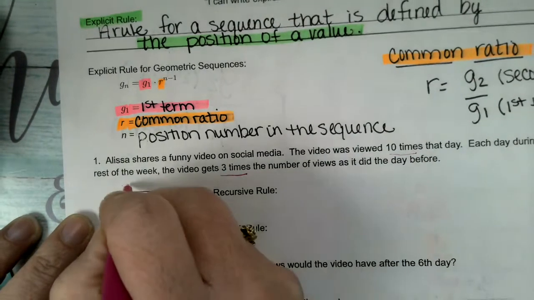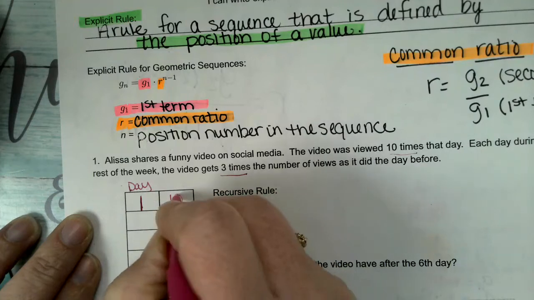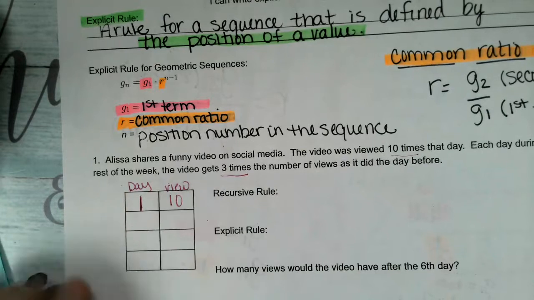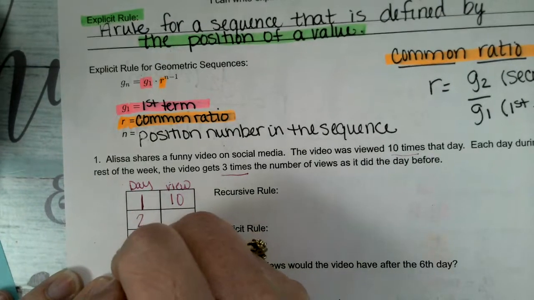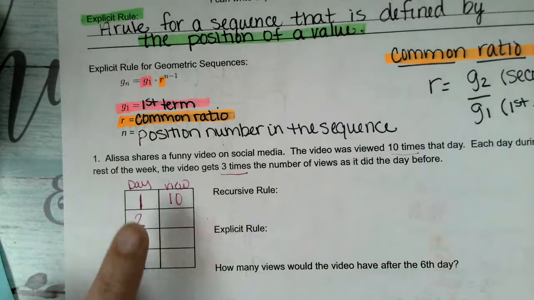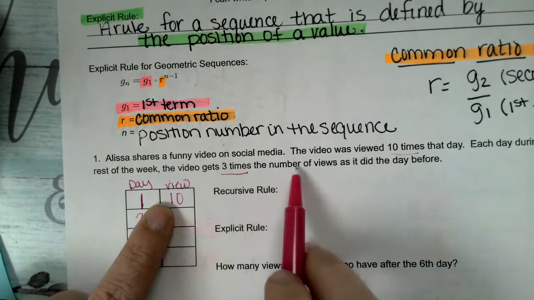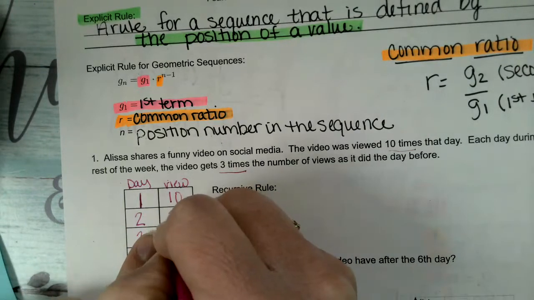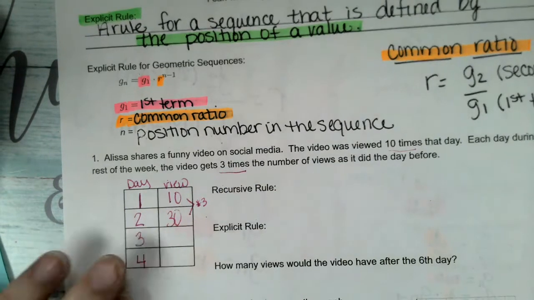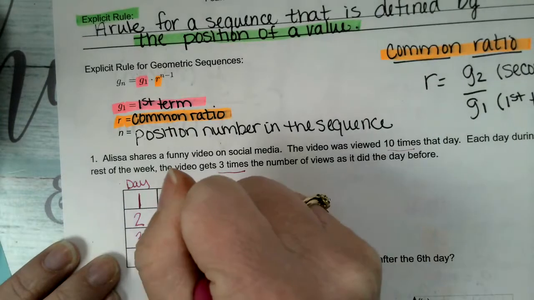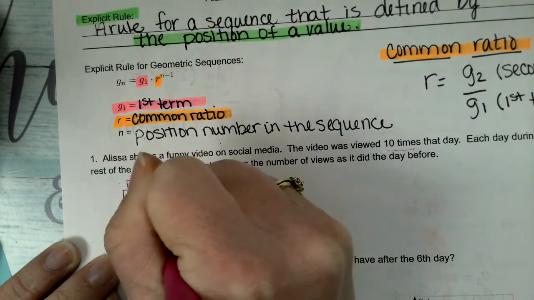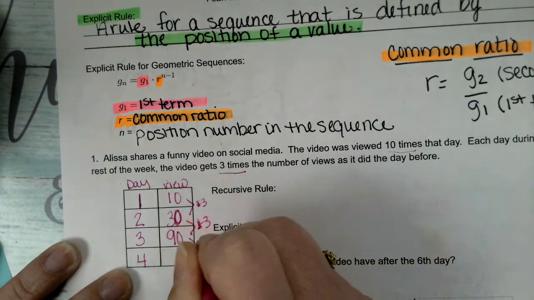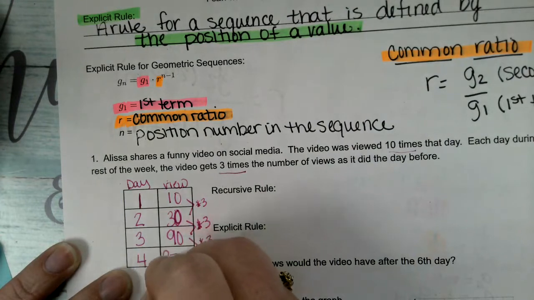So day 1, it gets viewed 10 times. All I did was label it day 1, the viewing. We're going to figure out day 2, day 3, and day 4. If day 1 is 10 and the video gets 3 times the number of views, you're going to take that 10 and multiply by 3 to get to 30. Then you're going to take that 30, multiply it by 3 to get to 90. Then you're going to take that 90 and multiply it by 3, and that's going to be 270.